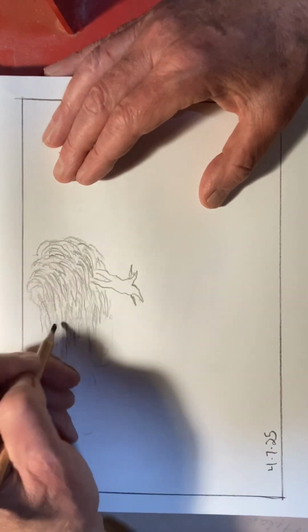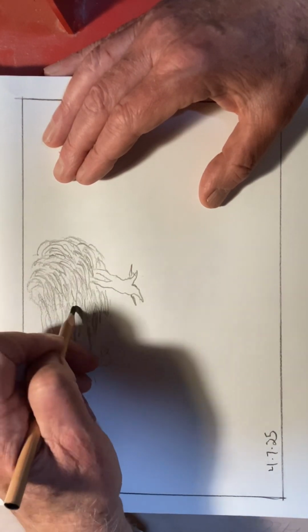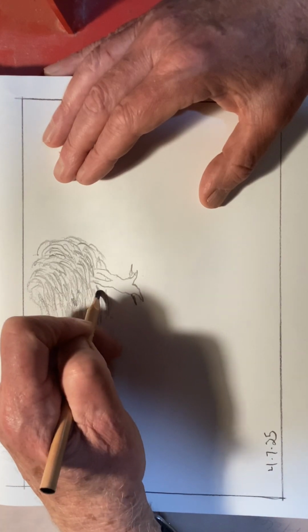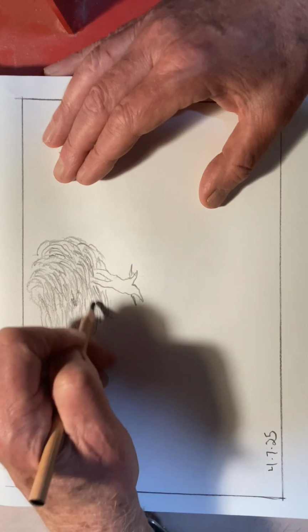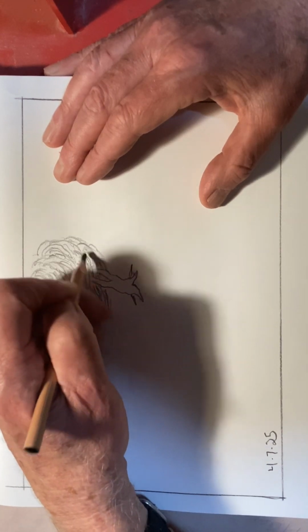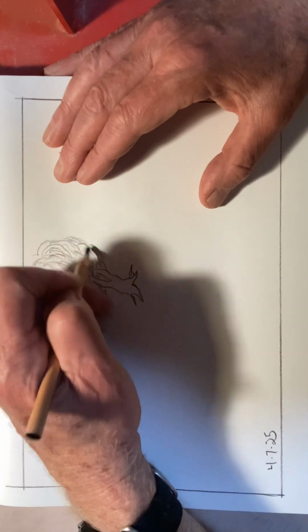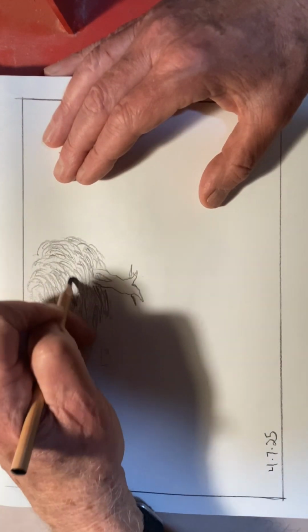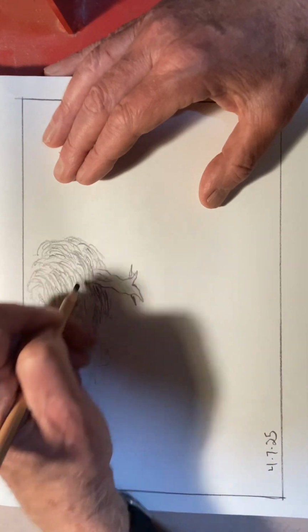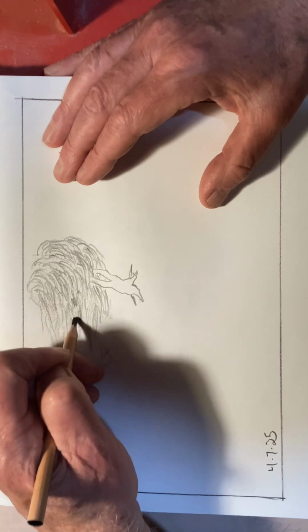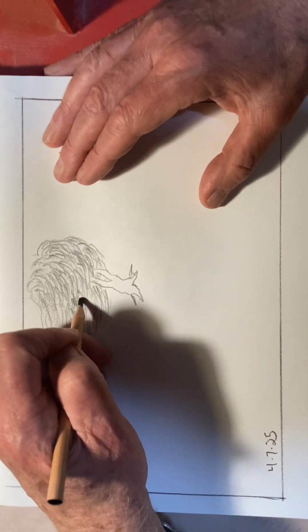Another thing you want to try to do is keep your clumps not all the same. That's easier said than done. The human brain, we love order. So we tend to draw our mountains all the same size, same basic shape. But mountains are irregular. But humans, we like to make order of things.